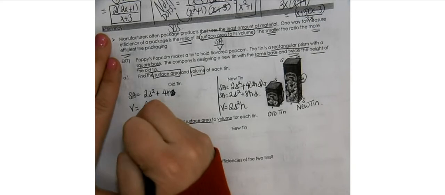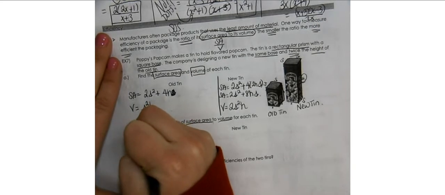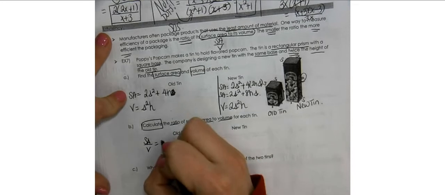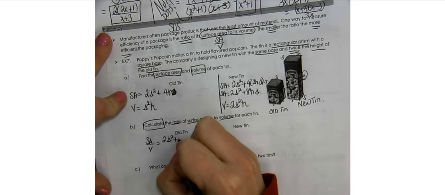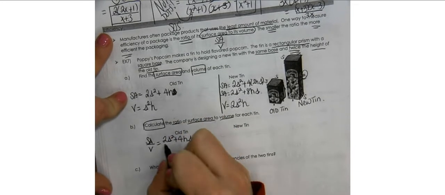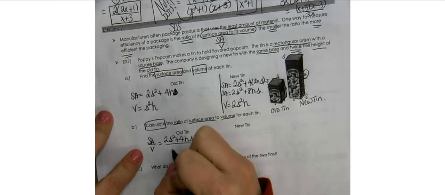So we're looking at the surface area, which is 2S squared plus 4HS, divided by my volume, which is S squared H.